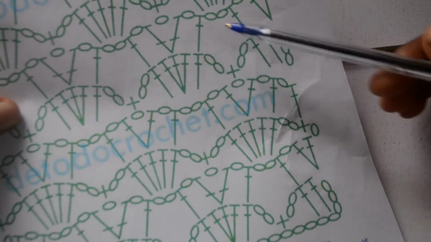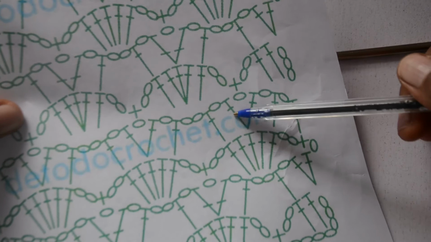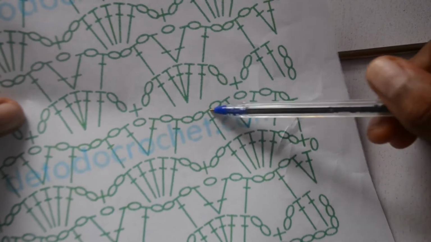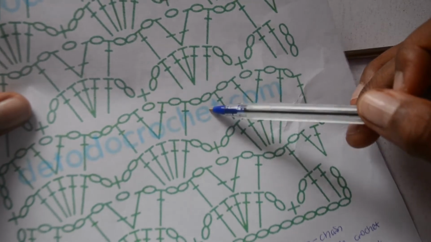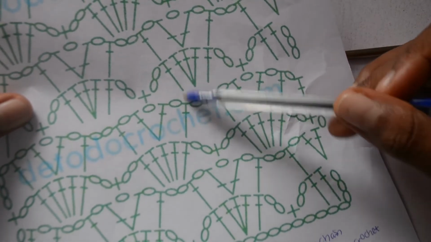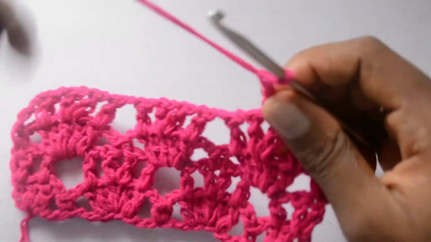Now the next thing I'm going to do is a double crochet in the next double crochet, not the double crochet of the V, the double crochet after the V. I do a double crochet there, and then in the chain 2 space I do 3 double crochets, and in the next double crochet I do 1 double crochet. I'm just going to demonstrate that now so you can see.